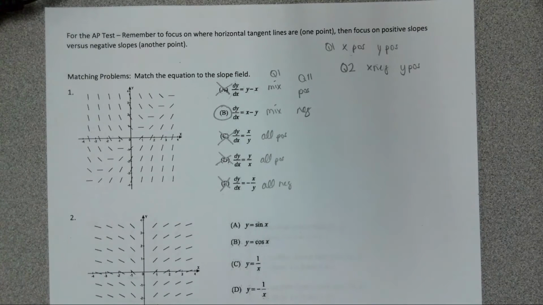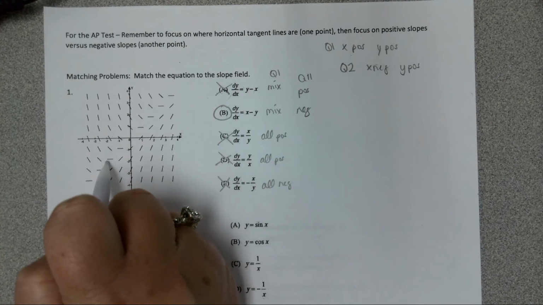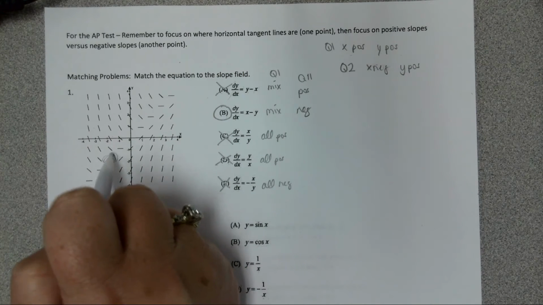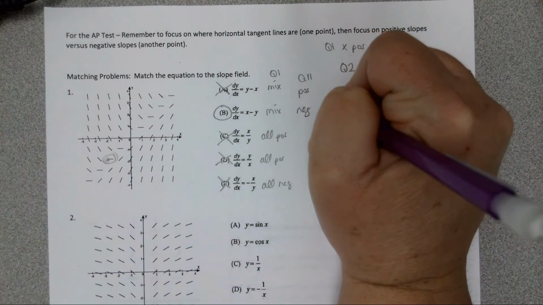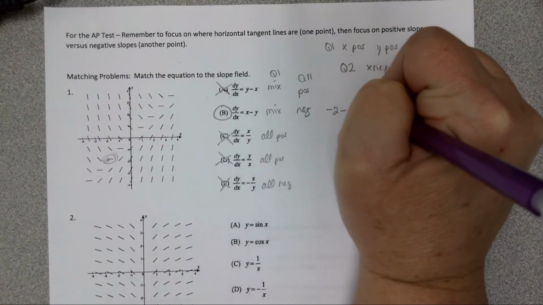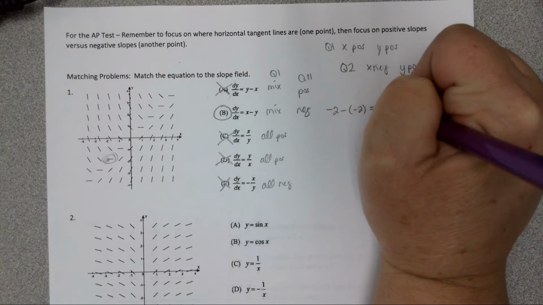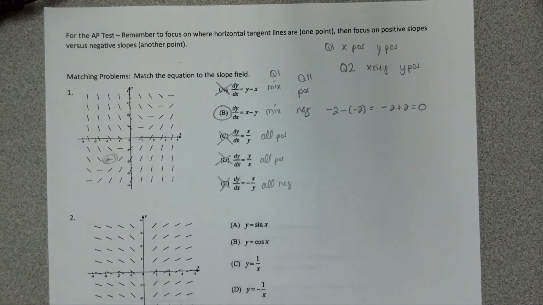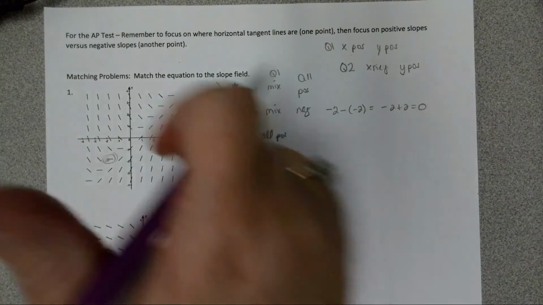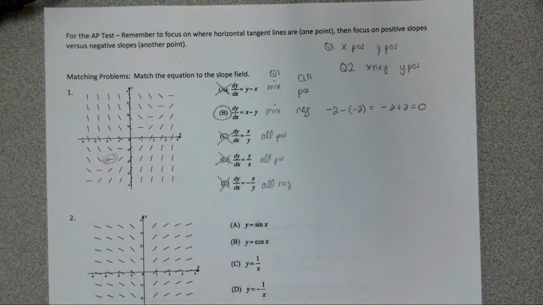Now we're going to also spot check it. Negative 2, okay, look at right there, (-2, -2). That should equal 0. Minus a negative 2, that's going to equal negative 2 plus 2, which equals 0. So yeah, by spot checking it, you got that one right. Now you can spot check as many as you want. Don't spend too much time on it. The quadrant thing makes you go.